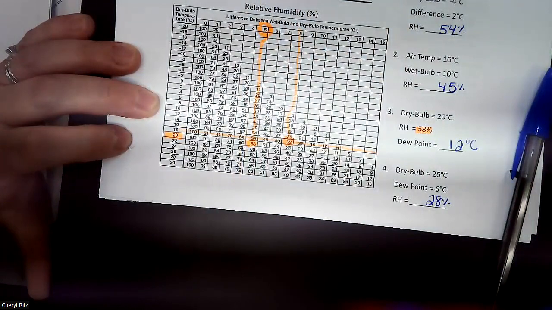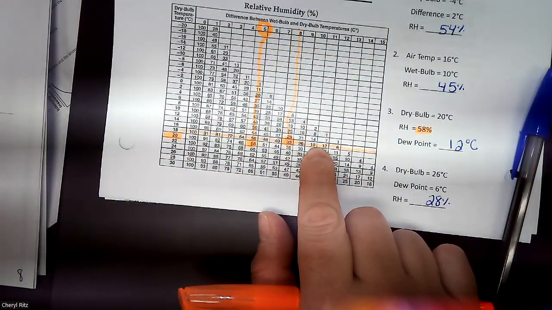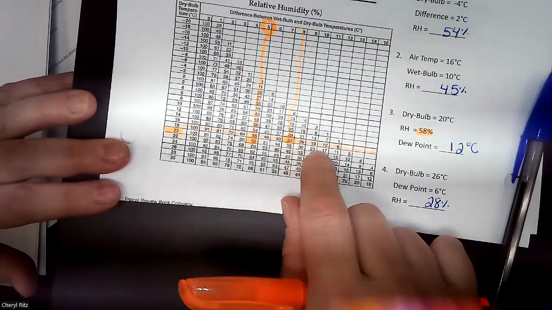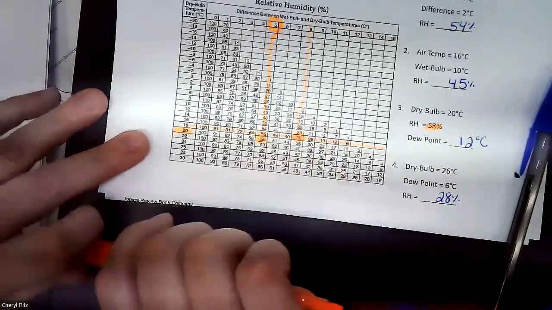33. Those of you who got 19, do you know what you did wrong? Zach, look up here. There's the right answer. There's what you put. What did you use to get the 19? Okay. You used 10. You used the wet bulb temperature.